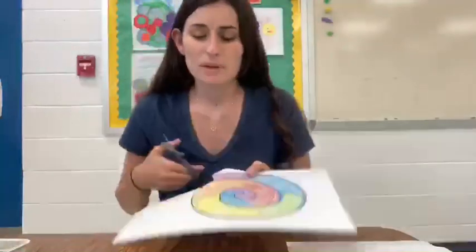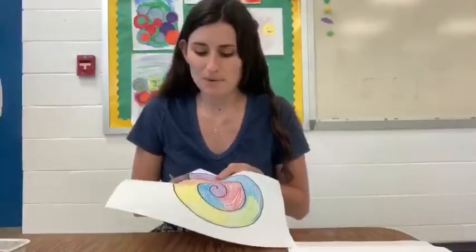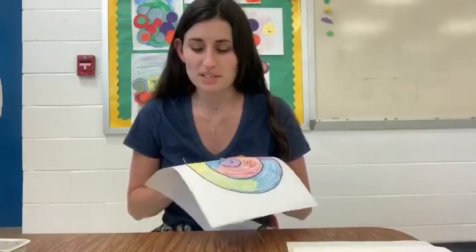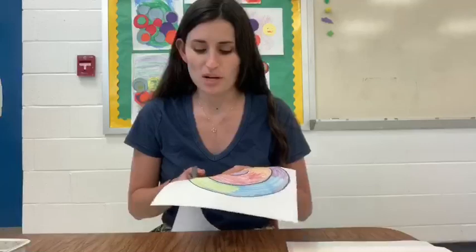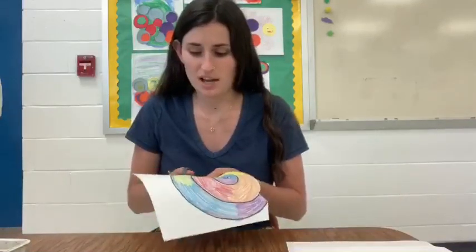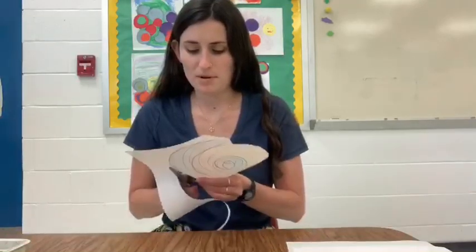Remember, when we're cutting, we want to turn our paper, not our scissors. So our paper should always be moving and our scissors should be still facing forward. So my scissors are pointing at you the whole time. And I'm just scooting my paper around.